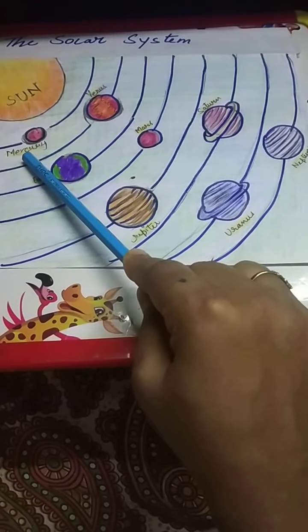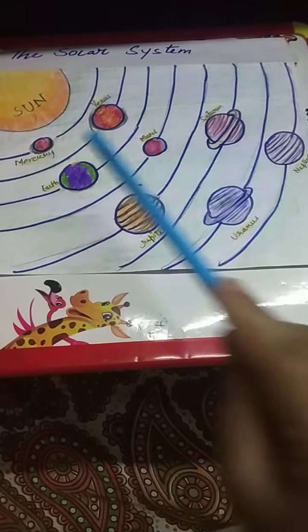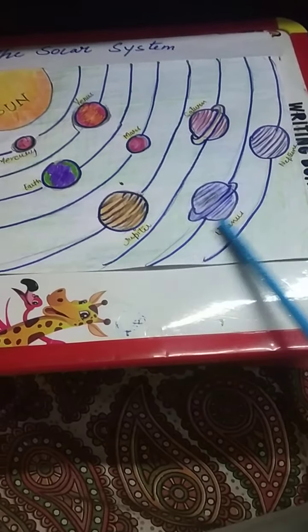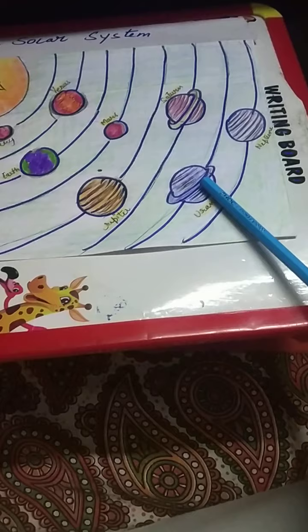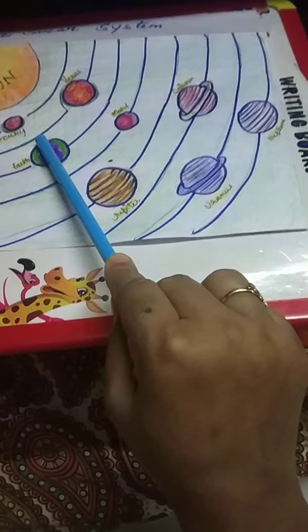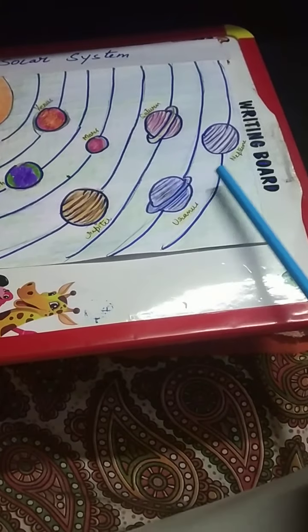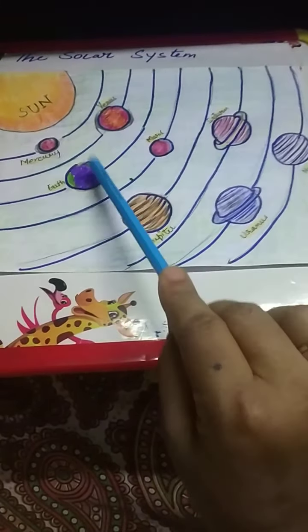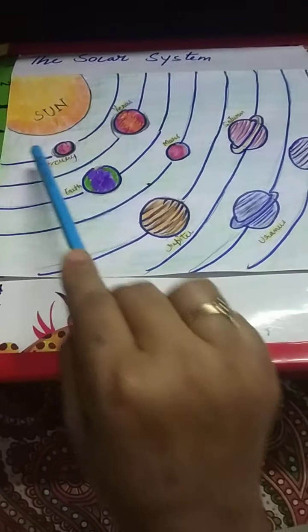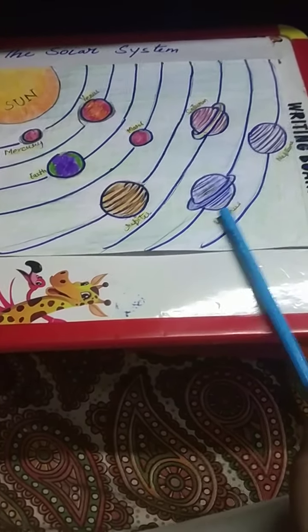And the outer planets are those that orbit far from the sun. These 4 are very very far from the sun, so the nearer ones are called inner planets, and the far planets are called outer planets. Inner planets: Mercury, Venus, Earth, Mars. Outer planets: Jupiter, Saturn, Uranus and Neptune. Those planets very near to the sun are called inner planets, and those very far from the sun are called outer planets.